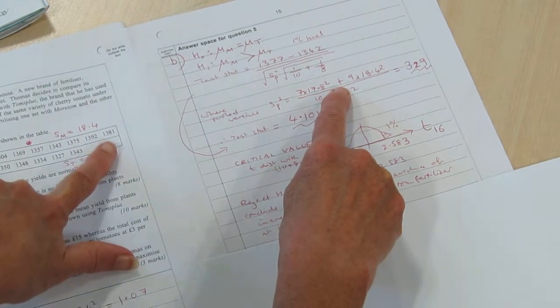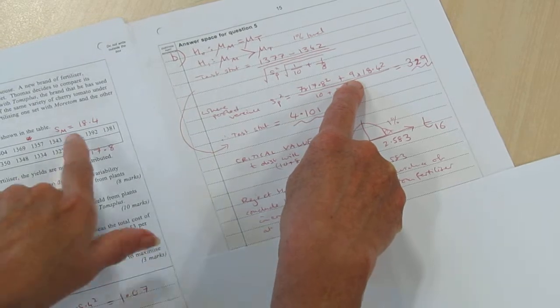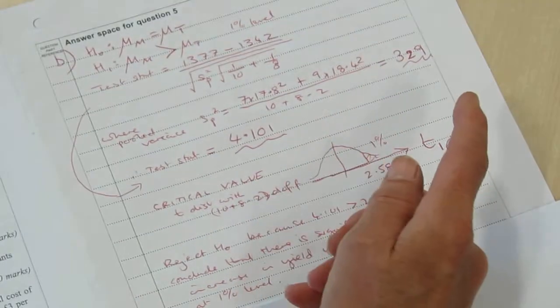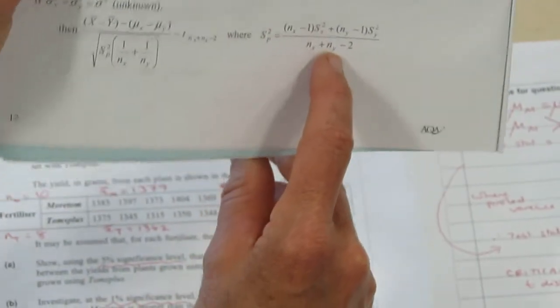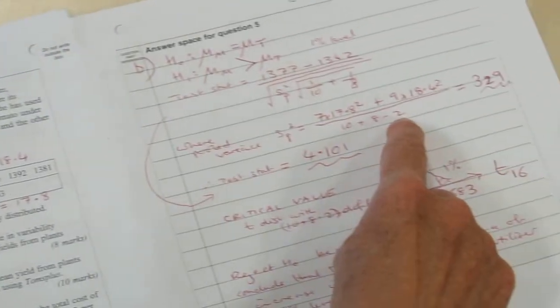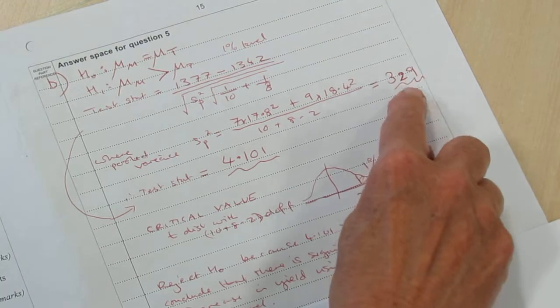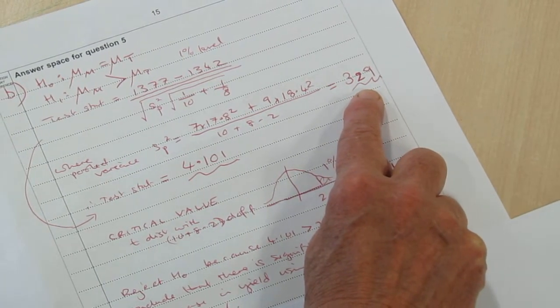Here we've got sample size 10, so that becomes 10 take 1 is 9 multiplied by 18.4 squared. The value on the bottom, sample size for Morton plus the sample size for Tom's plus, take 2. 10 plus 8, take 2. On the bottom, calculation gives you a value of 329.